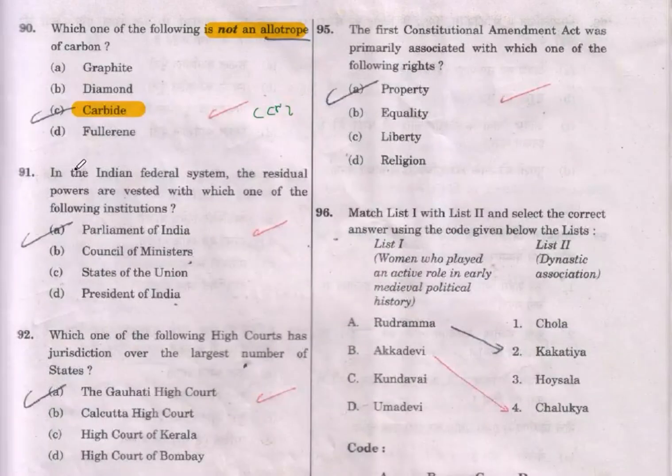Now from constitution, in Indian federal system the residual power are vested with which among the following institution? Parliament of India, Council of Minister, Unions of State and President of India. Now the residual power will not go to the state, so you can eliminate this option. The Council of Minister is obviously not. President of India and Parliament of India.